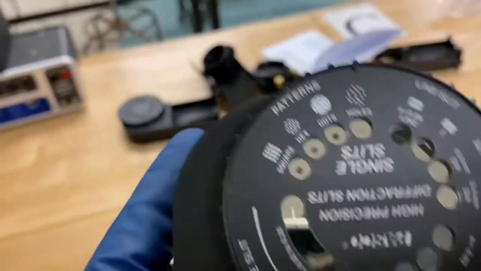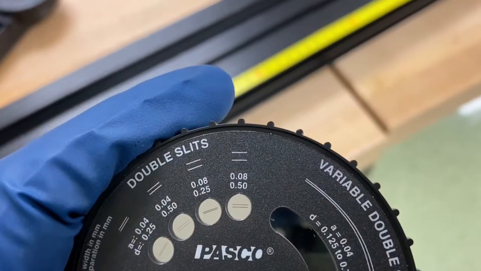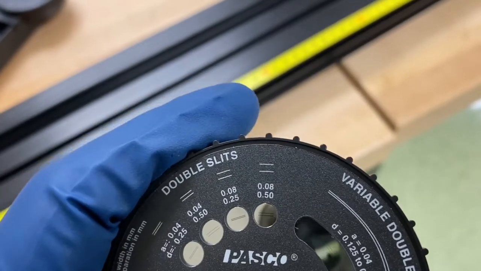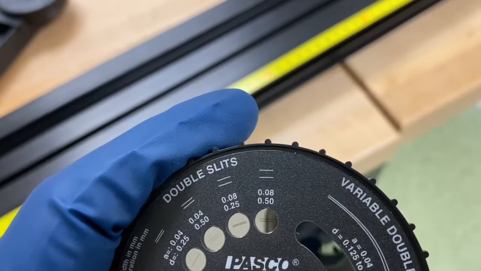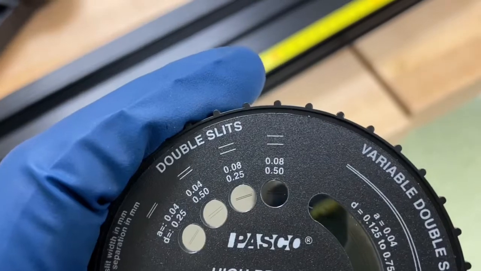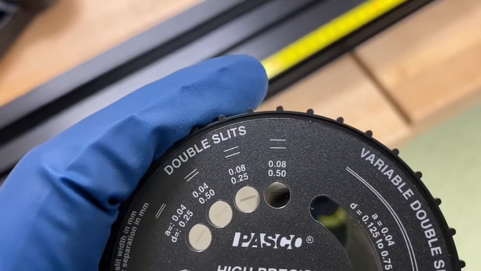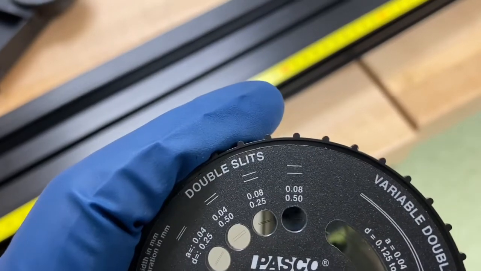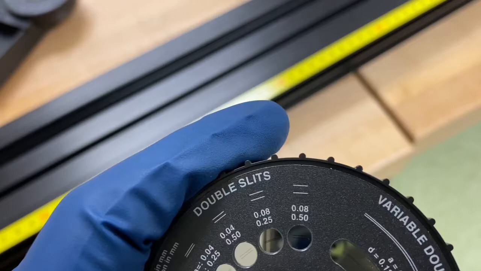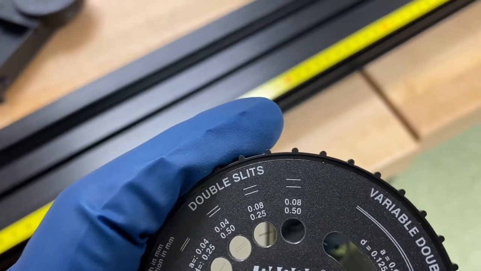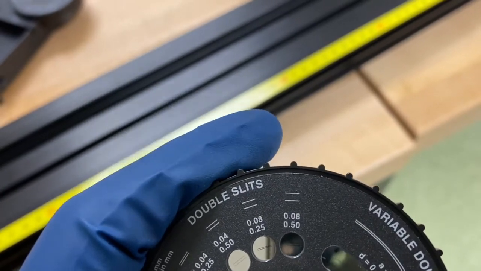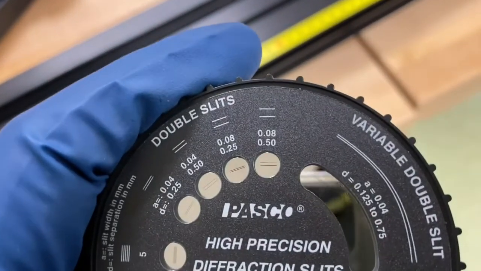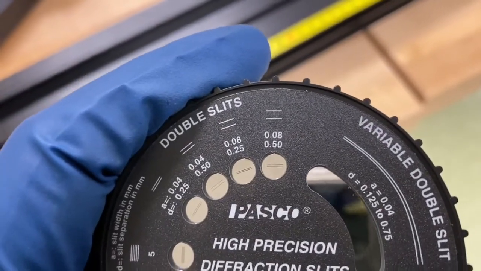Okay, let's see what this double slit is. You can see here two very fine slits. The width of the slit is 0.08 millimeters, and the separation between these two slits is 0.5 millimeters. So if you want to go to the micrometer range, the width of the slit is 80 micrometers. The separation between the slits is 500 micrometers.